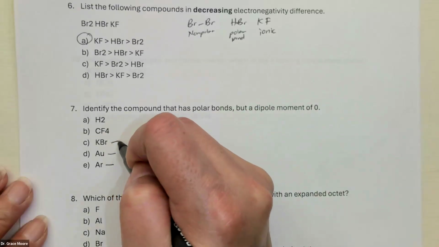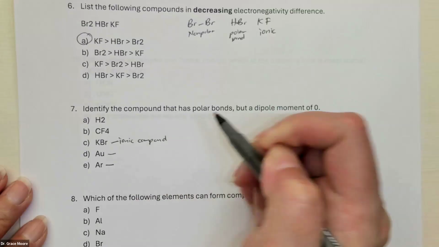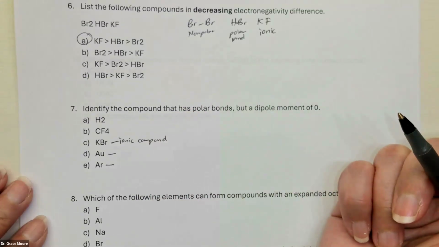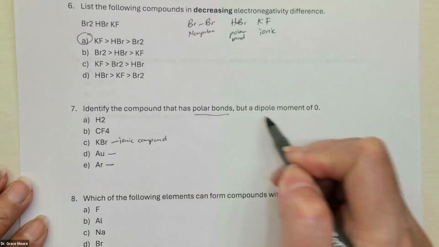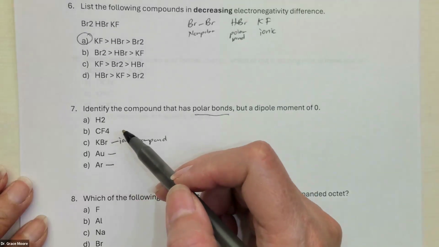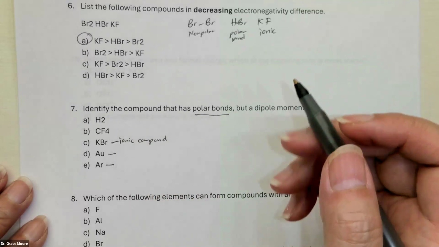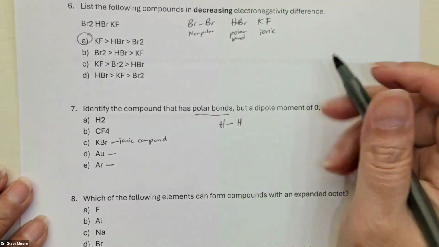KBr is an ionic compound. How do I know that? That's because one is a metal, one is a nonmetal. If it's ionic, it's not going to have polar bonds, because polar bonds belong to something that has covalent bonds in a molecular compound. So the first two, H2 and CF4, have covalent bonds. H2 is H bonded to H in a single bond.